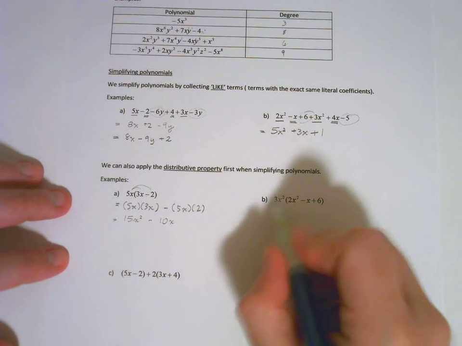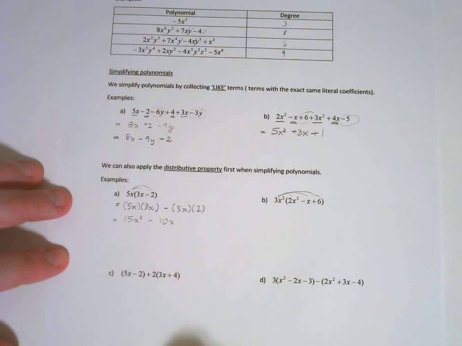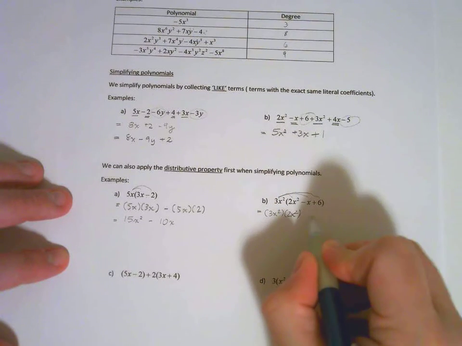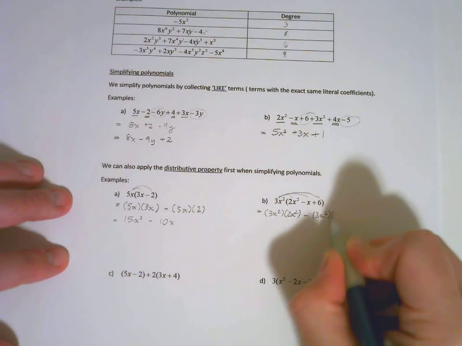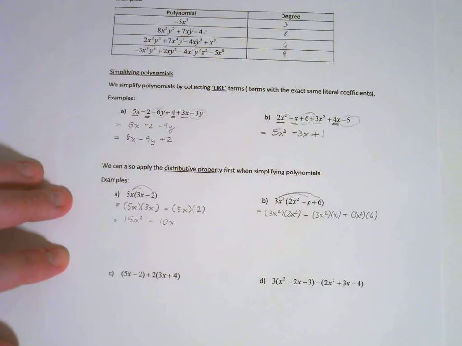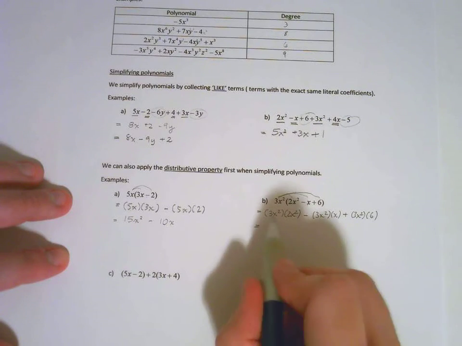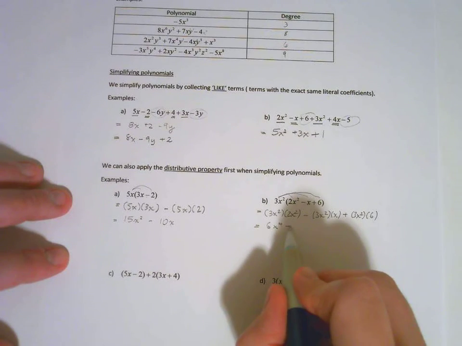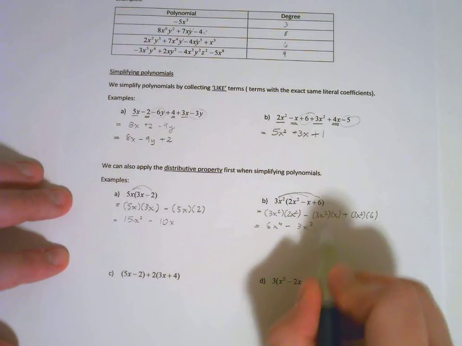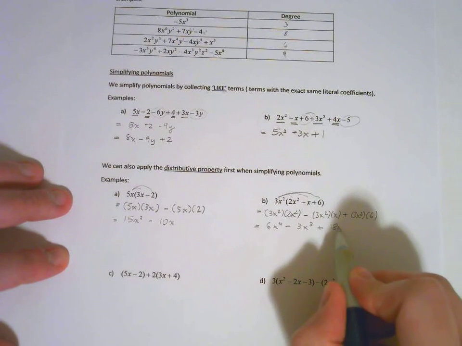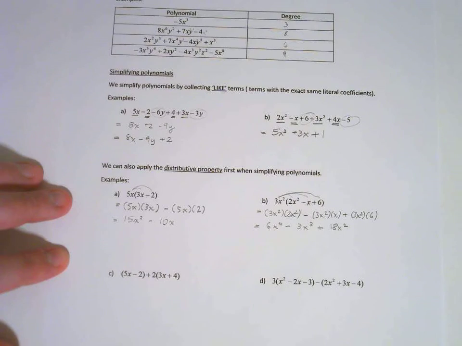For b, here's a monomial, and it is being distributed because it's being multiplied by a trinomial, which means I'm going to have a 3x squared times a 2x squared minus a 3x squared times an x plus a 3x squared times a 6. And then use your exponent rules again. Here I've got 6x to the 4 because I'm adding the exponents, minus a 3x to the 3 plus a 18x squared.